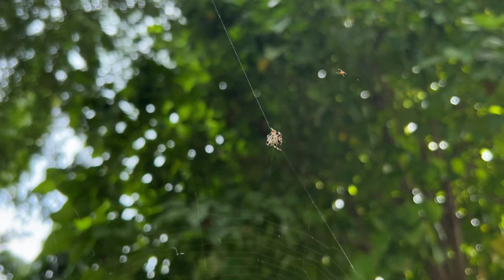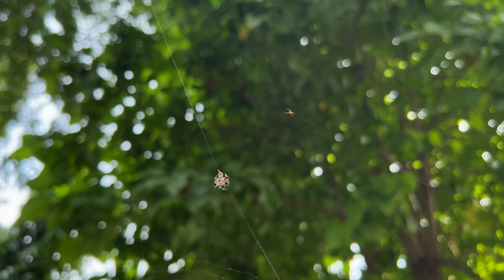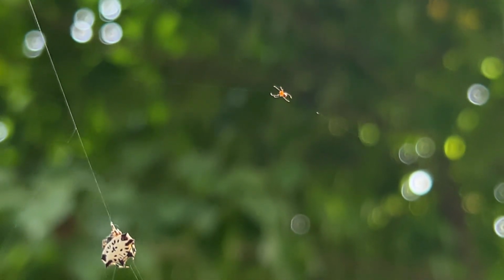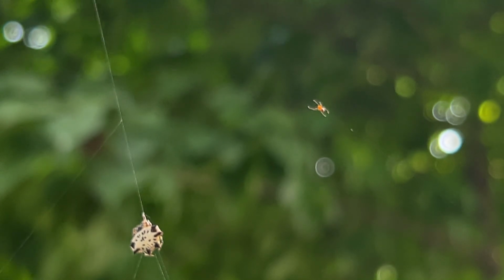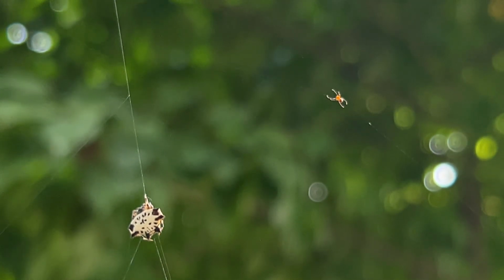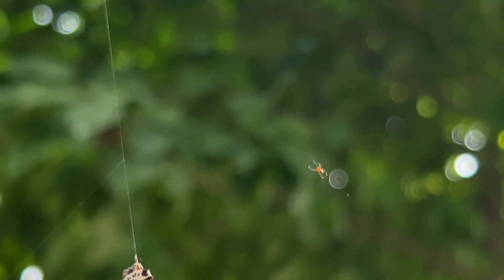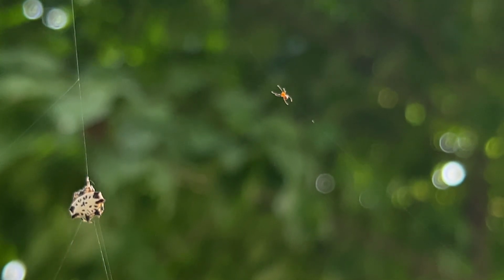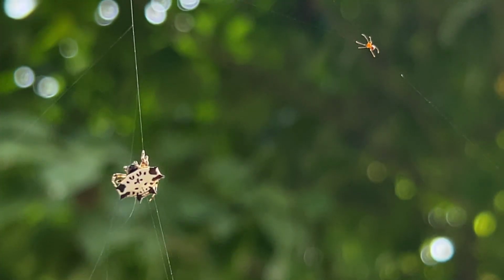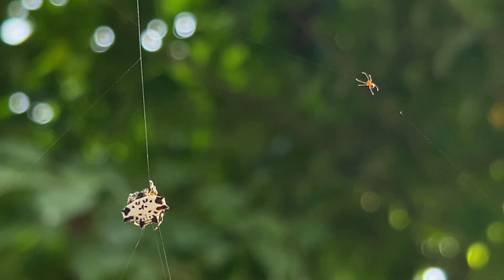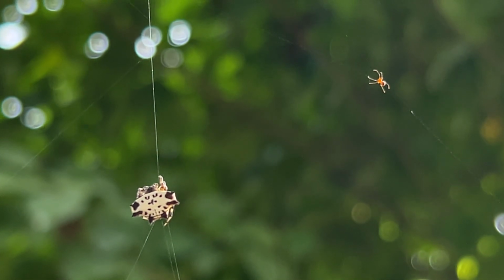Remove the lens. It's slightly windy and therefore it's a little shaky.